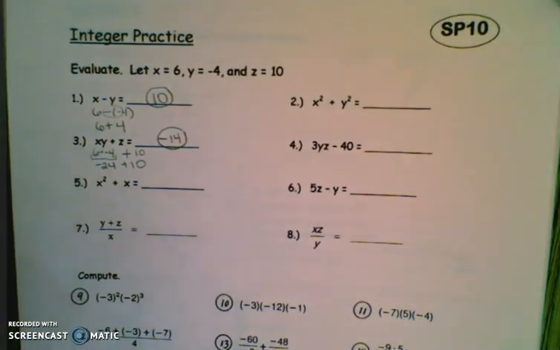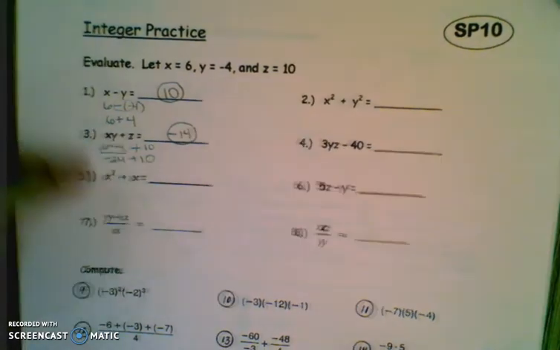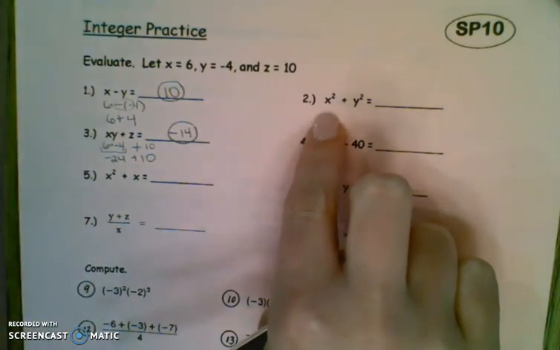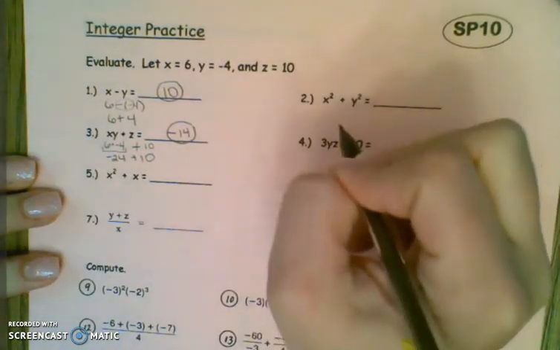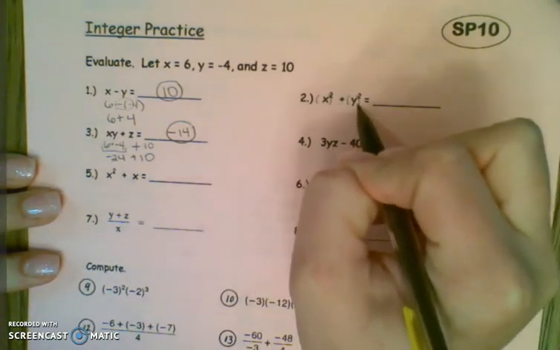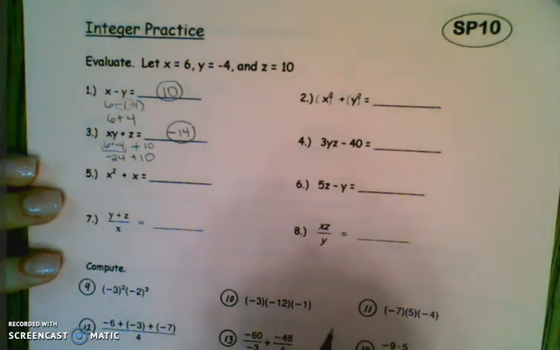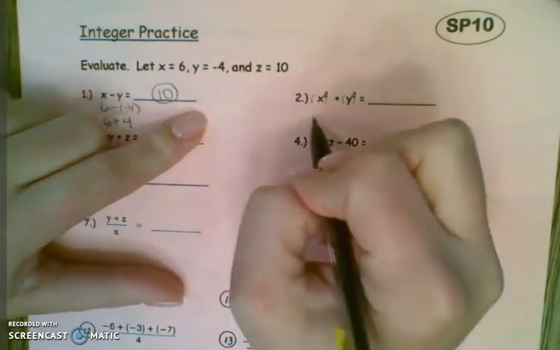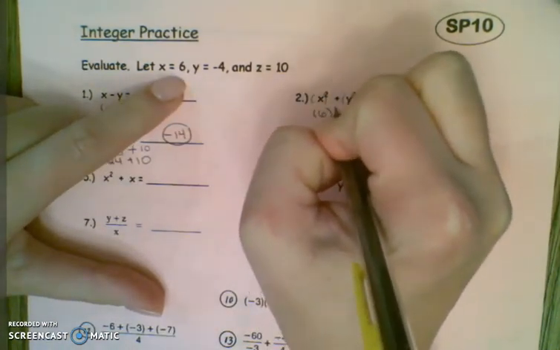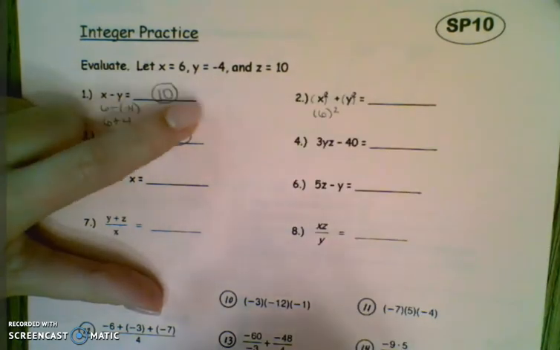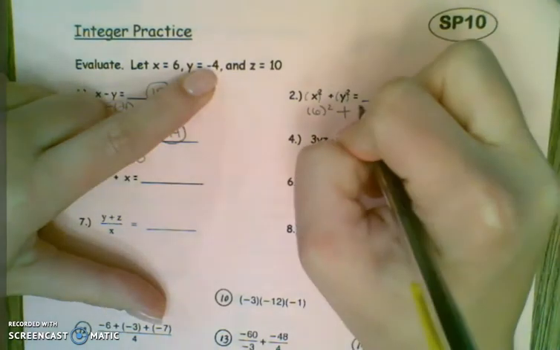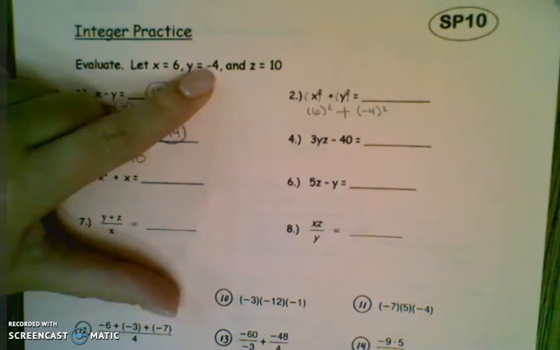Okay. The last thing you need to know for this is remember that squared means you're going to take your number and multiply it twice. Or if you're using your calculator, you have to use parentheses. So this is really like this. You're plugging it in and then squaring it. So if I set this one up for you, it's x squared, so that's going to be parentheses 6 squared plus y squared. Where's y? Right here. And remember, you need parentheses squared.